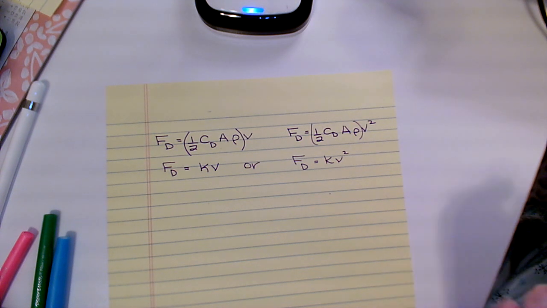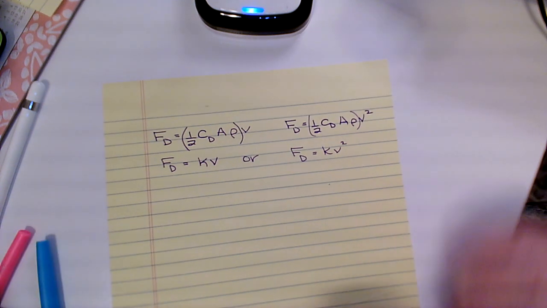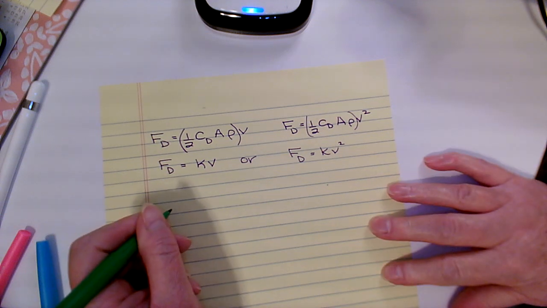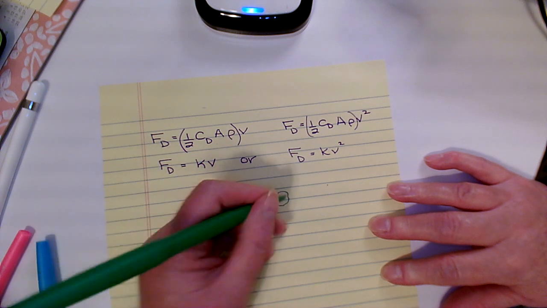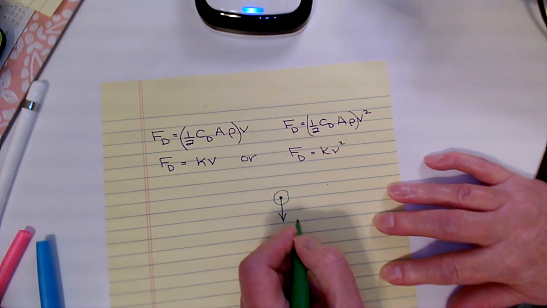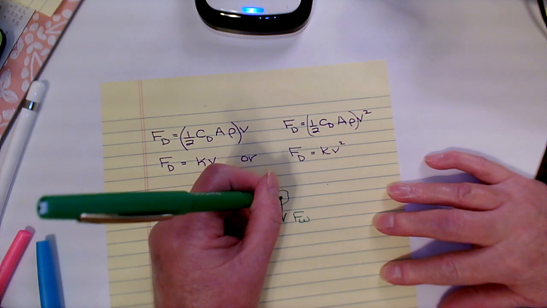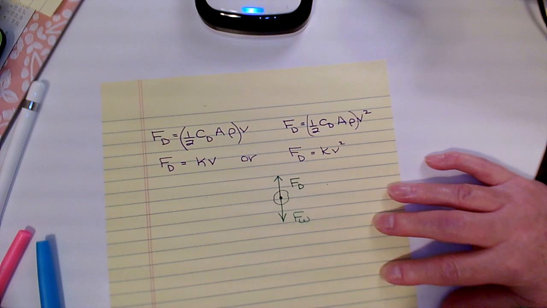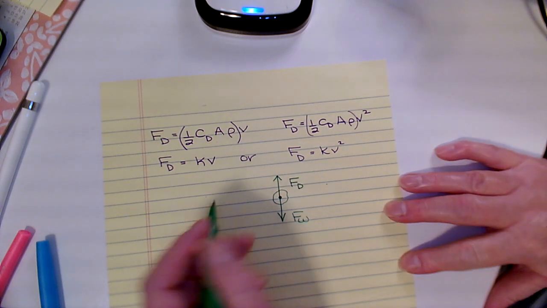So let's talk about dropping the coffee filters or dropping something. So if I dropped, I'll just say a wad of paper. So here's my wad of paper like this. Wad of paper. So I turn my paper into a dot, and so my wad of paper would have an FW, and I'm going to make the drag, like the friction acting on my wad of paper as it's falling, equal to FW.